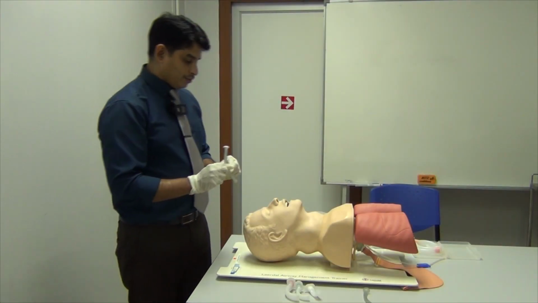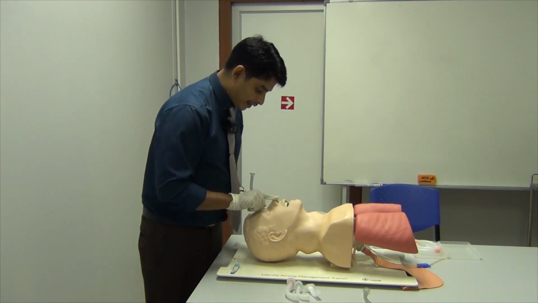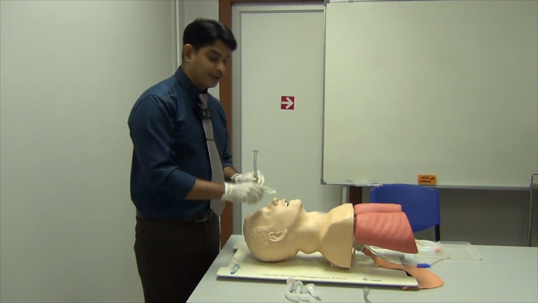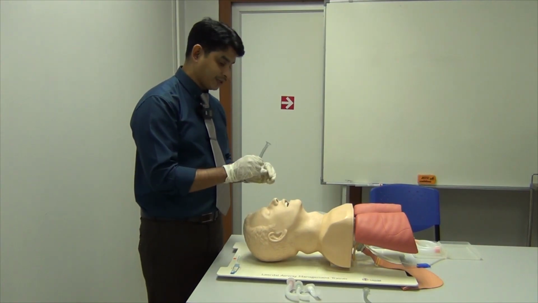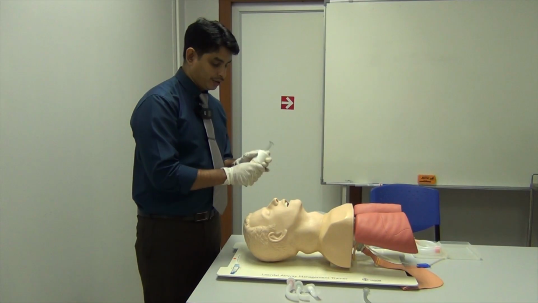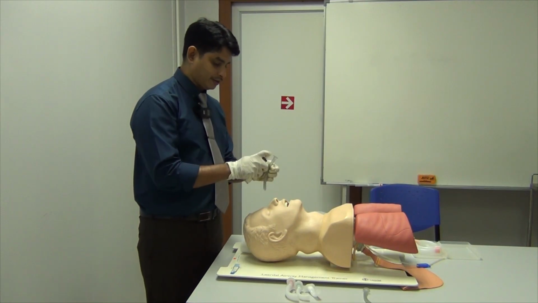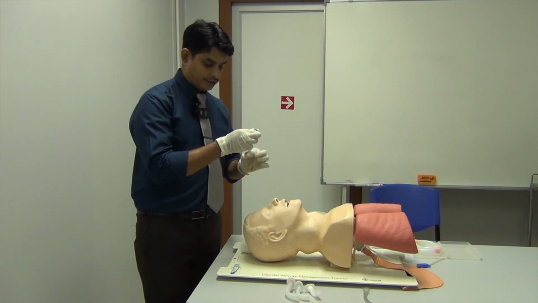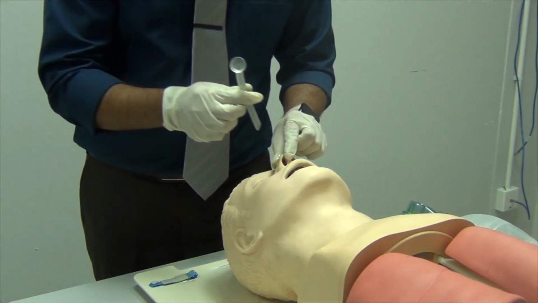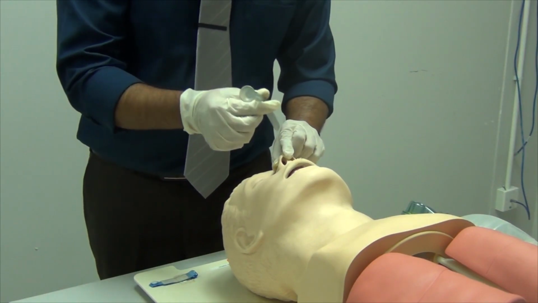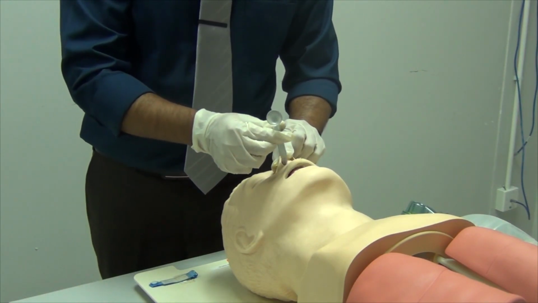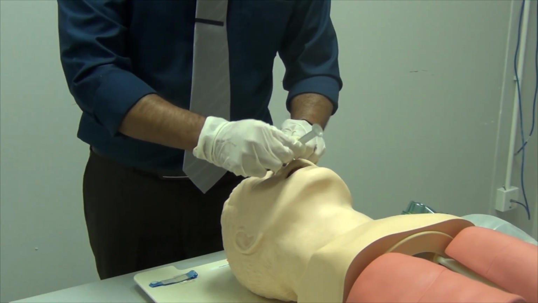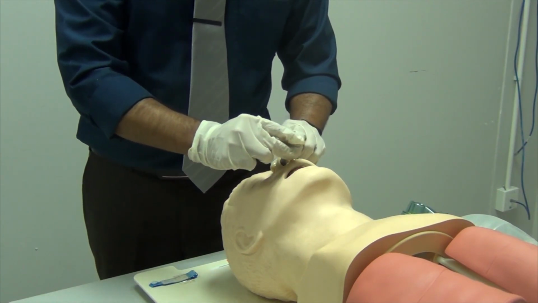So how do you introduce it? Always inspect the nasal cavity, look for any septal deviation or any turbinate hypertrophy and choose accordingly. Before you introduce it, you have to lubricate it. Lubricate well. Once you have done the lubrication, raise the nostrils. The right side is usually preferred. Introduce in a gentle fashion, minimizing the injury to the tissues.